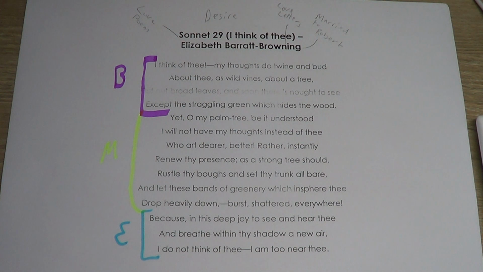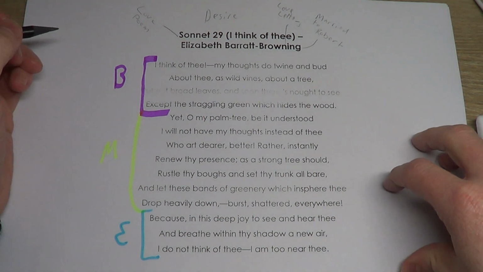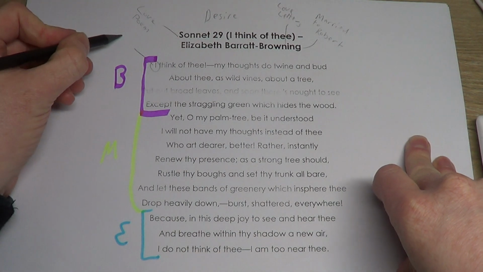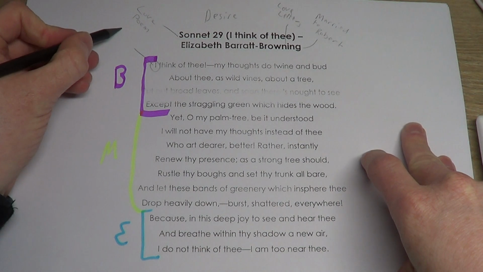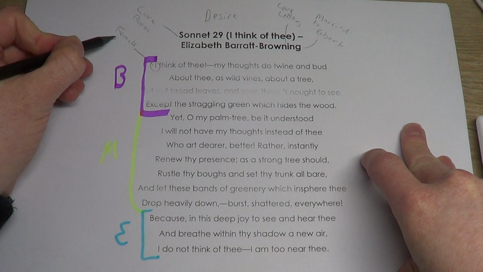Let's have a look a little bit more as to why and what features I'm picking out of here. So I'm thinking about her desire. What is the speaker's desire? Who is the speaker? We've said maybe that the speaker might be Barrett Browning herself. We've got this first person here, so we've got a potential female speaker here. I'm just going to make these notes as I go through.